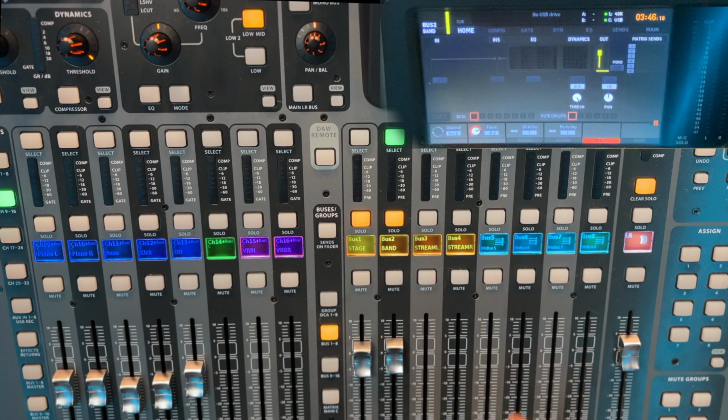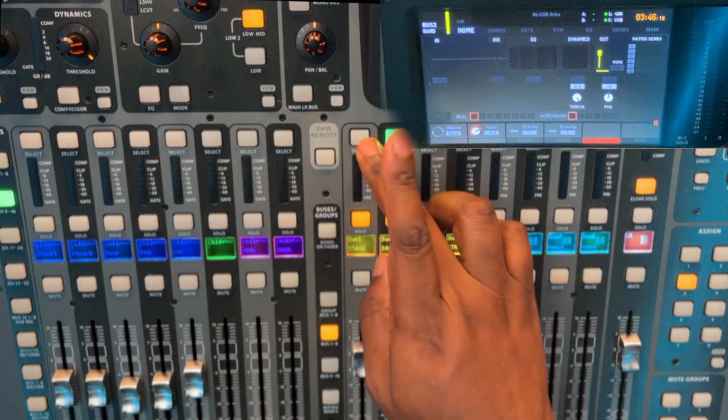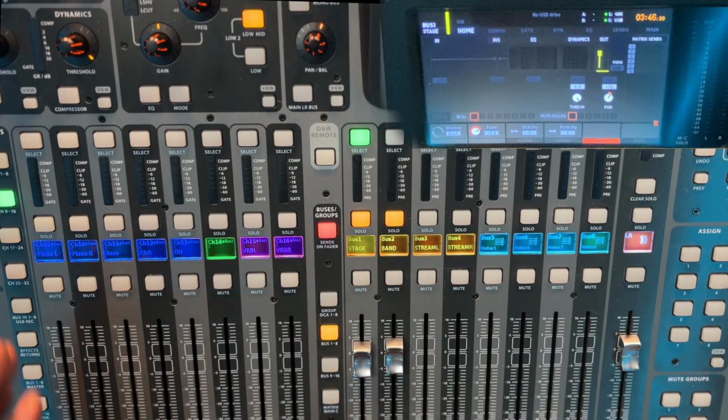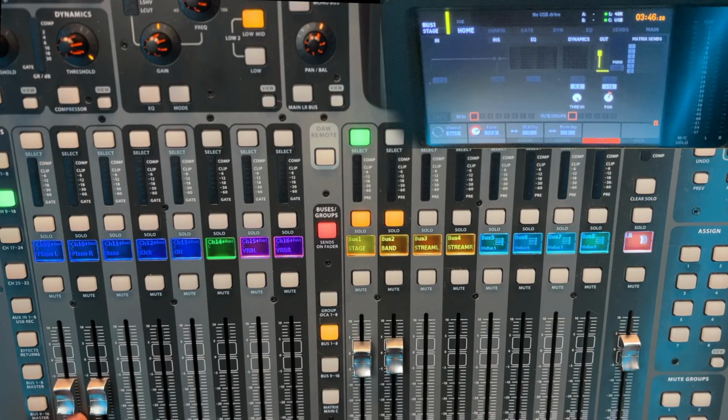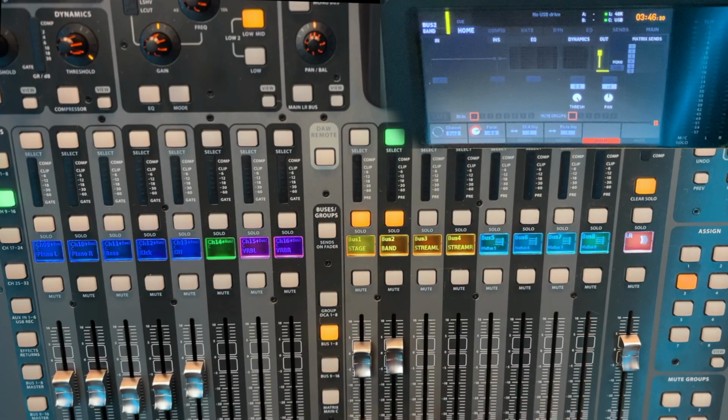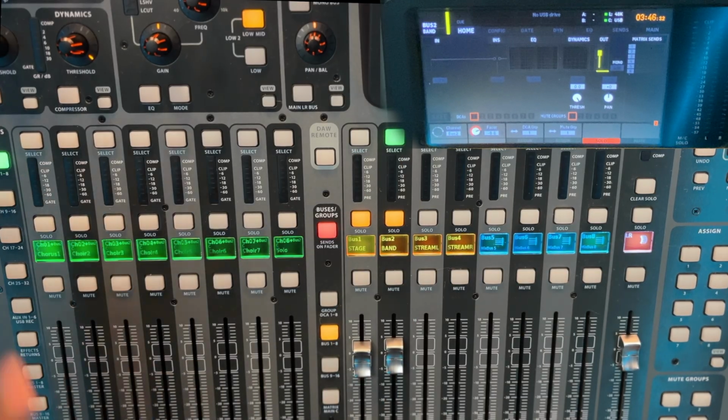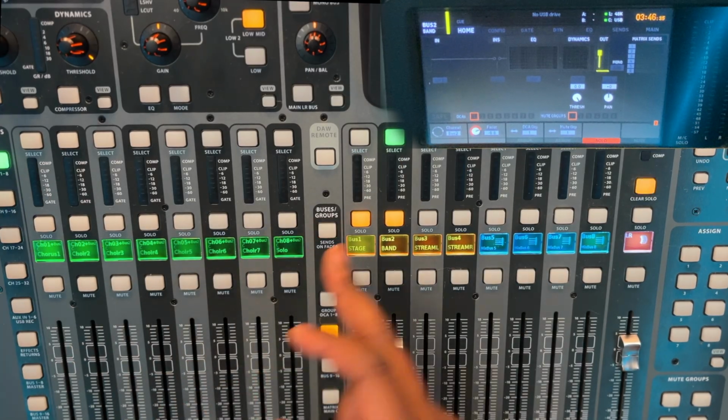All right, same thing. So now this is the mix going to the band. This is the mix going to the stage. So I've got no band going to the stage right now. Let's say that the singers are like, hey, we need to hear some piano, right? I could turn the piano up on the stage mix. It's different from my band mix. I've got no vocals going to the band mix.